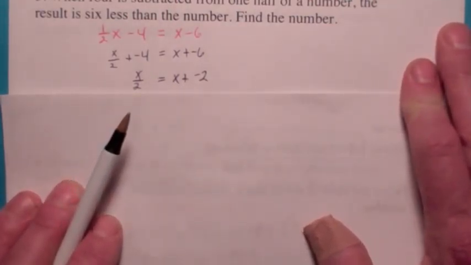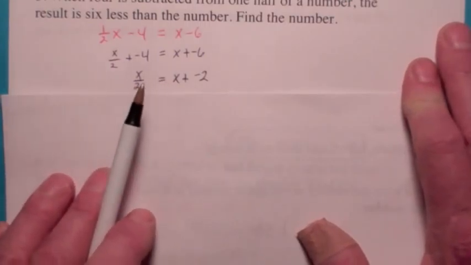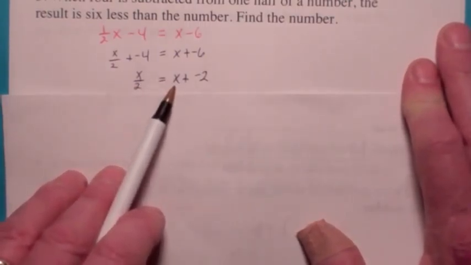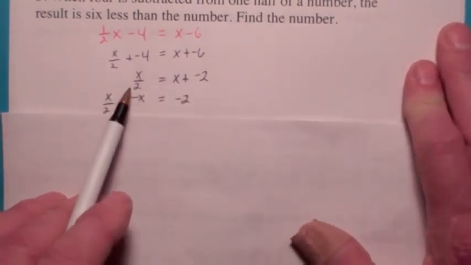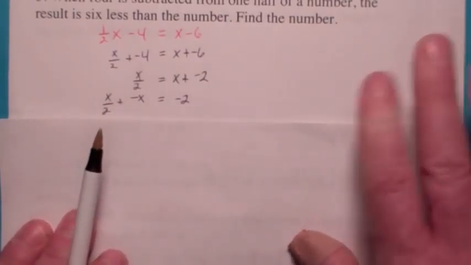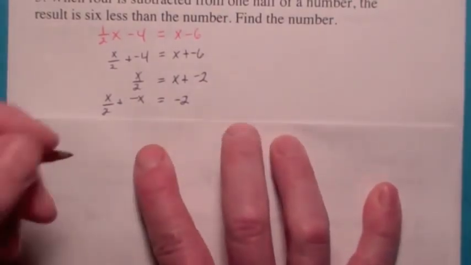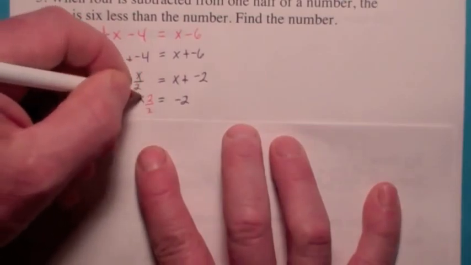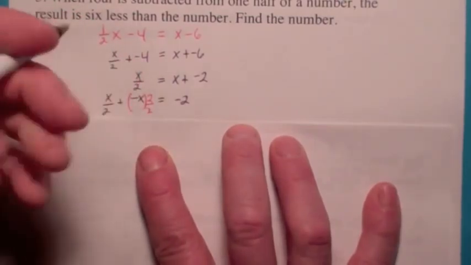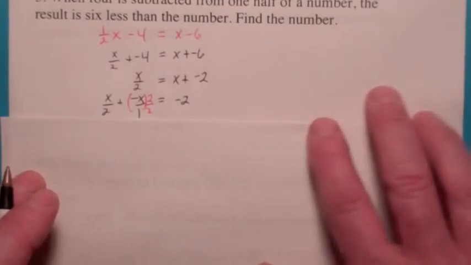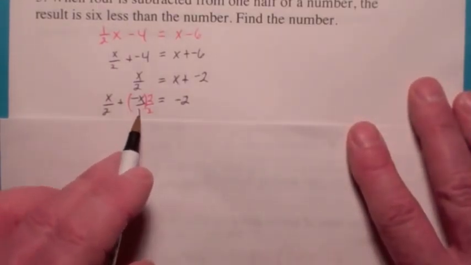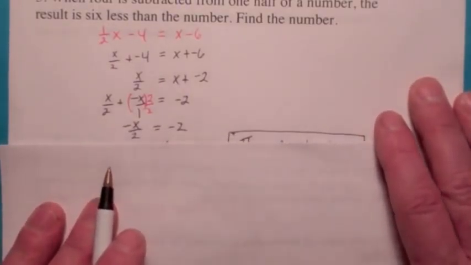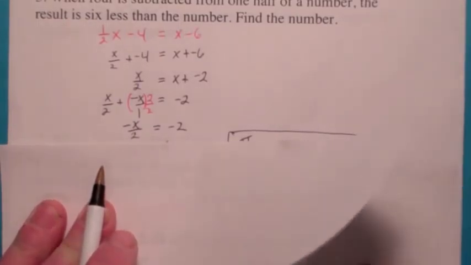Now we're trying to move the x's over, so we're going to add the negative of x to both sides. When you add negative x to this side, you just have negative 2 left. But when you add negative x to this side, you can't combine them until you get the LCD, which is 2, isn't it? So we're going to multiply this by 2 over 2. So when you do that on the left side, don't you have x over 2 plus negative 2x over 2? I get negative 1x over 2 equals negative 2.